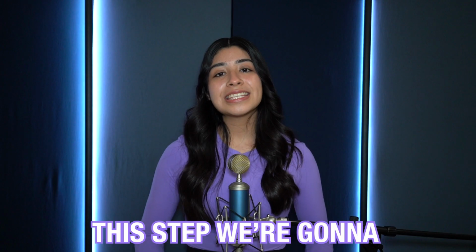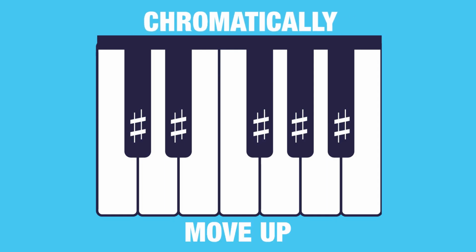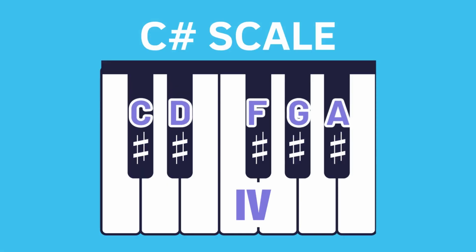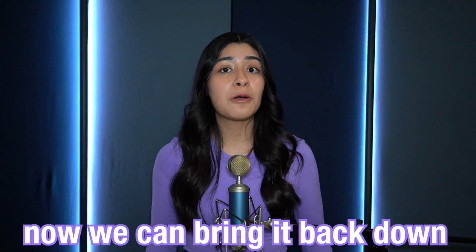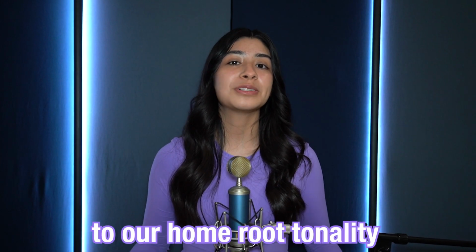Step number 4. In this step we're going to chromatically move up from C to C sharp to D. This C sharp is going to be our F sharp minor half diminished. Since we walked up the scale, now we can bring it back down to our home root tonality of C major.